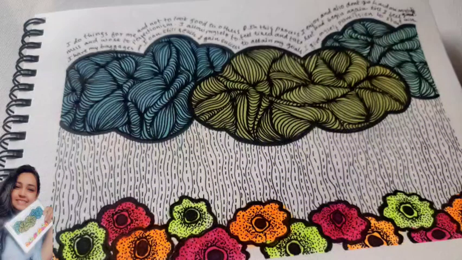I'm not doing things for others. I'm doing this for myself, and in this process I shall enjoy and I will not go hard on myself. You can make your own affirmations, write them down, and that's all. Your art journal page is ready.